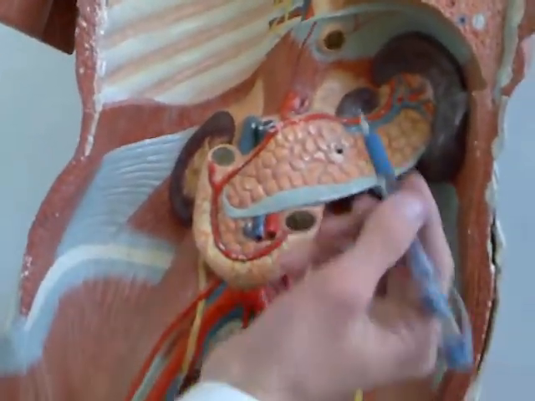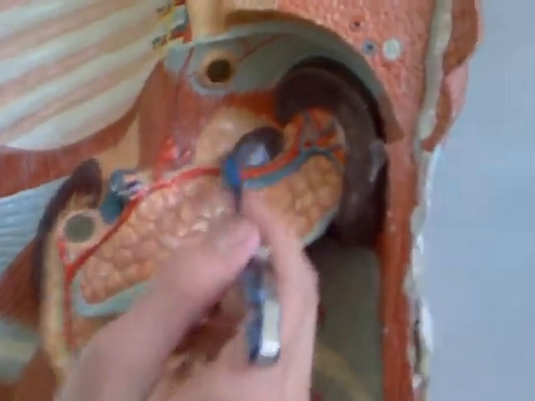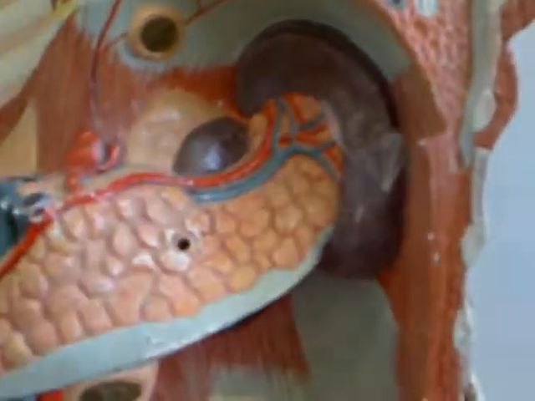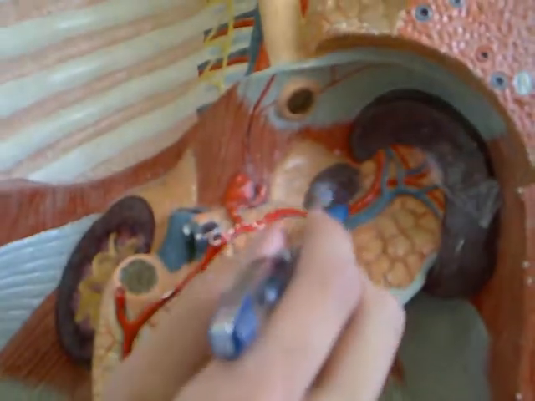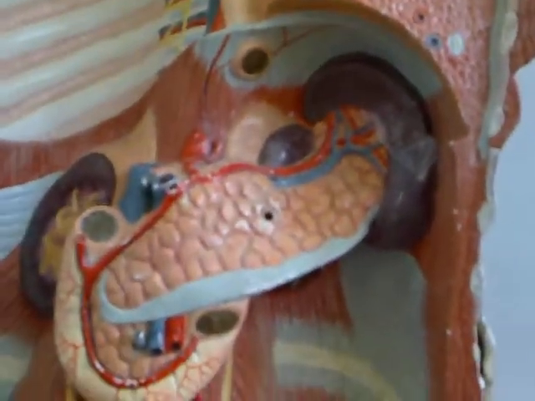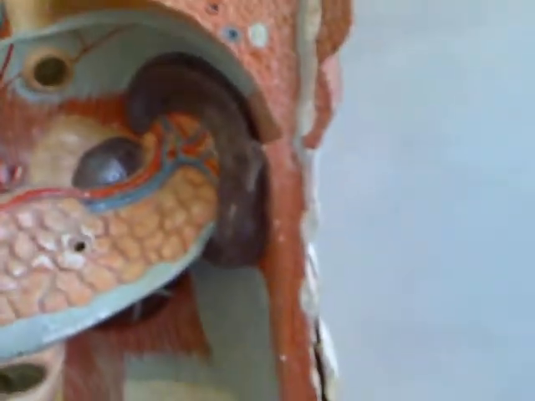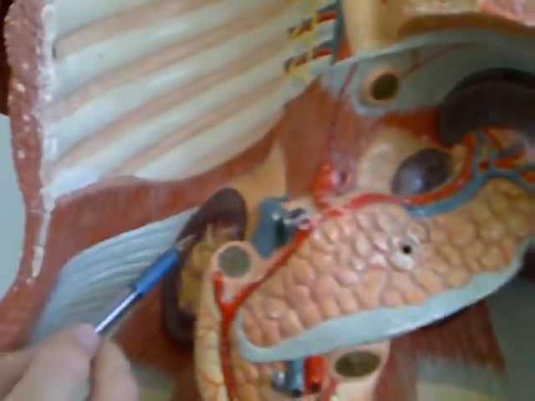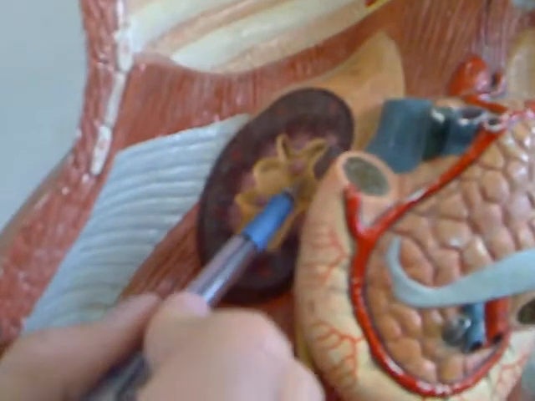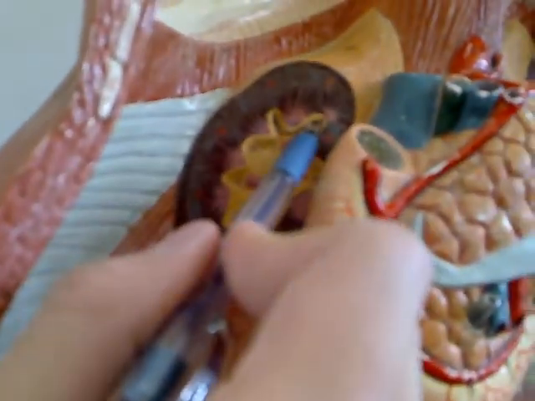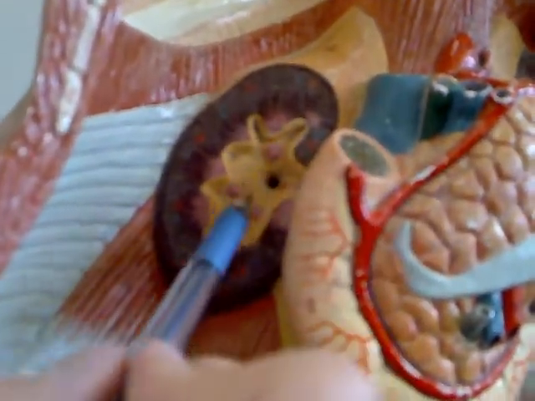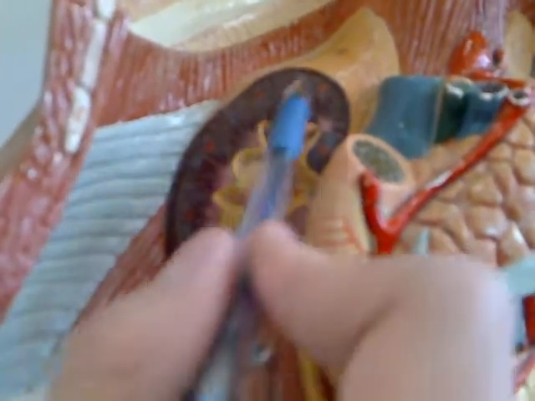Other things. This is the kidneys. This is the suprarenal gland, the left one. This is the right one. This is the apex, the upper part of the left kidney. Of course, it's higher. Why? Because of the liver. And again, this is the renal pelvis divided into major calyces. From the major calyces, you have minor calyces. These are the papillae, and so on.